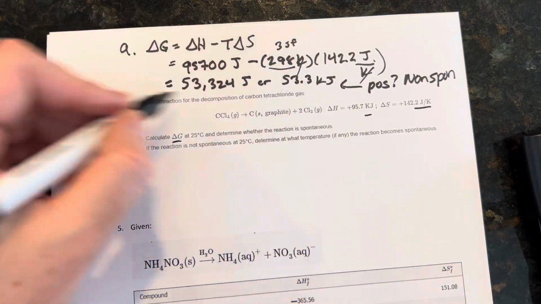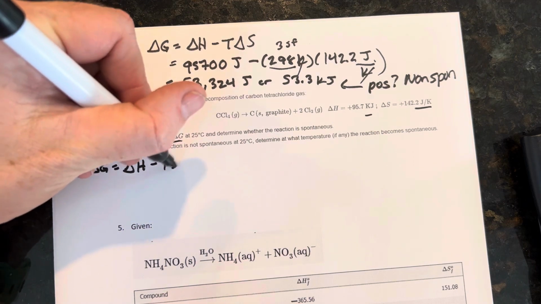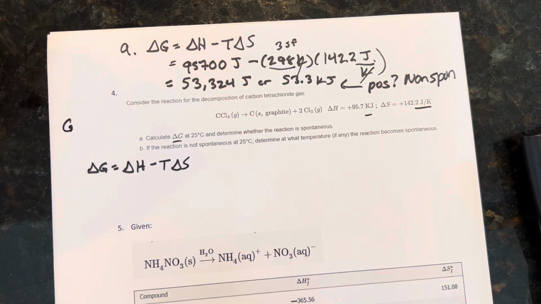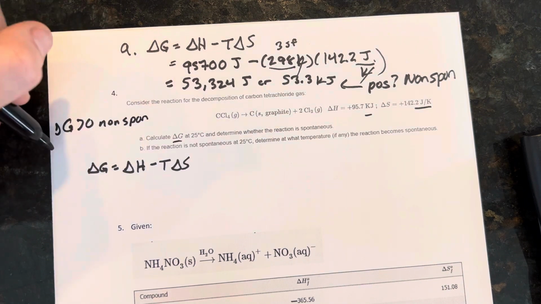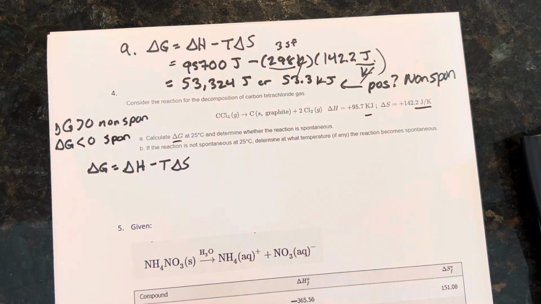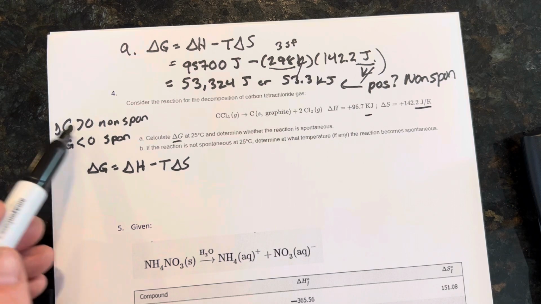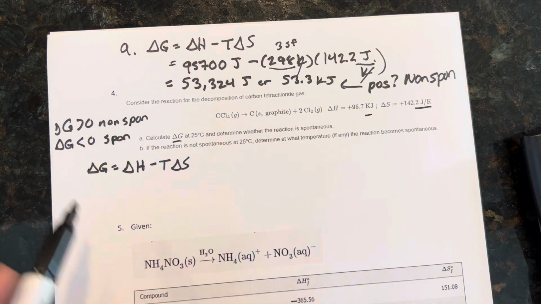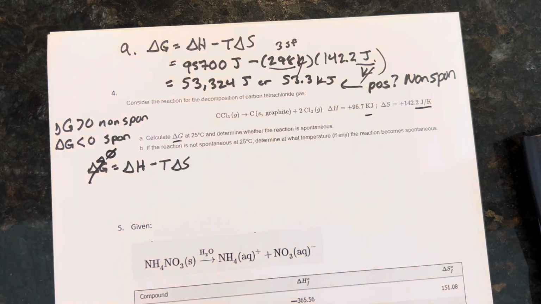So we can go back to this equation right here. We know that a delta G greater than 0 is non-spontaneous, right? And we know that a delta G less than 0 is spontaneous. And so essentially the point where it goes from positive to negative is the point at which it becomes spontaneous. So if we set this equal to 0, we find that point directly.